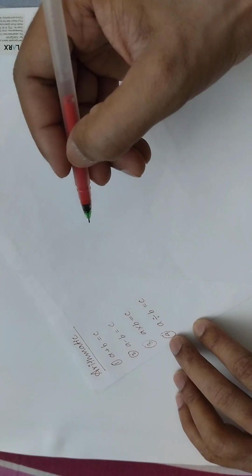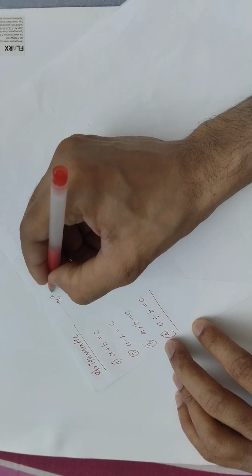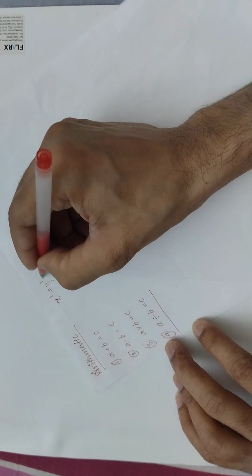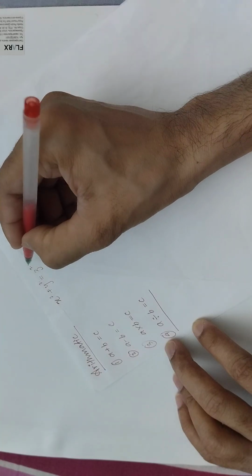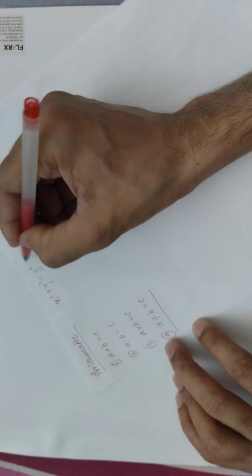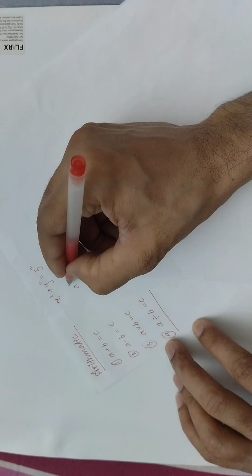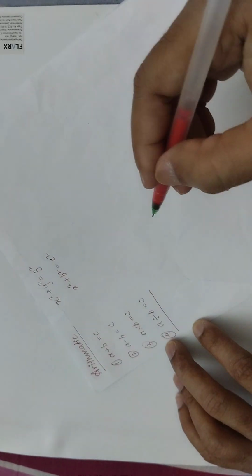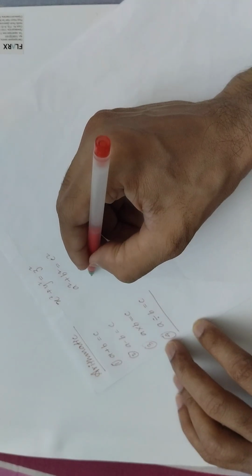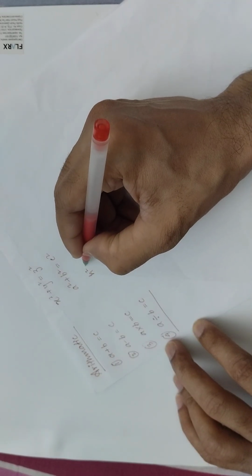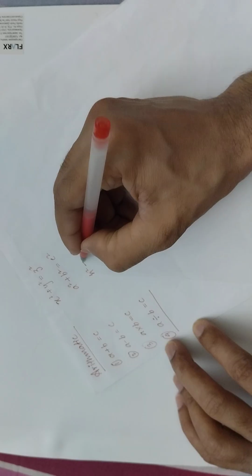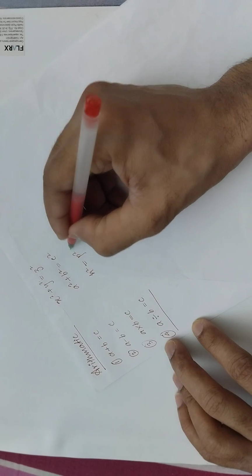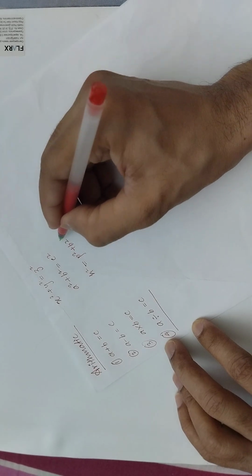For example, if the situation shifts into x square plus y square is equal to z square, or if I say a square plus b square is equal to c square, or I say h square is equal to p square plus b square.